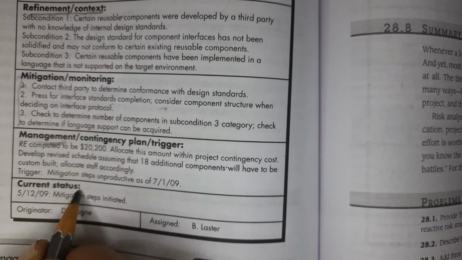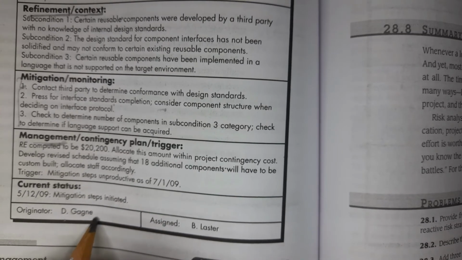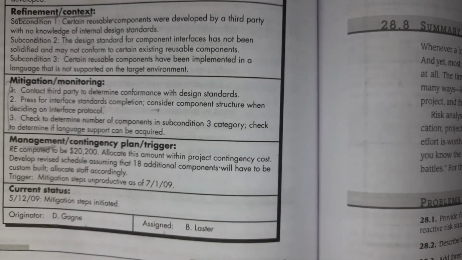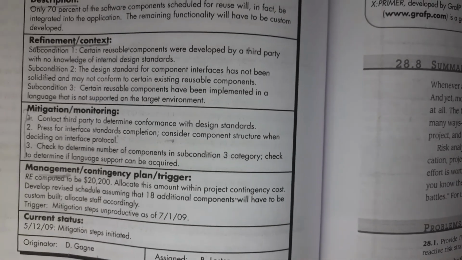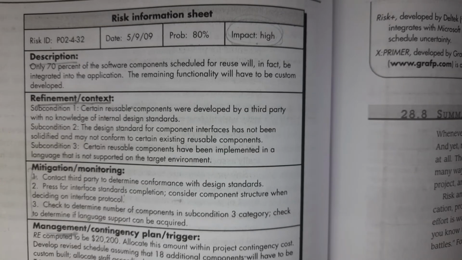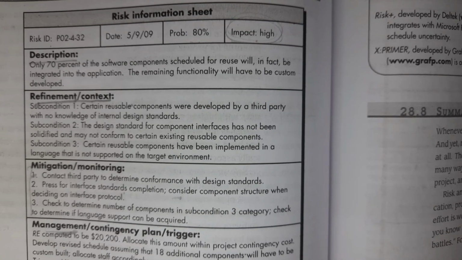And current status: who is doing that risk analysis and who has assigned the risk. So in your RMMM plan, when the question comes, first you define what you mean by RMMM, then write the objectives, then draw the risk information sheet and explain it.